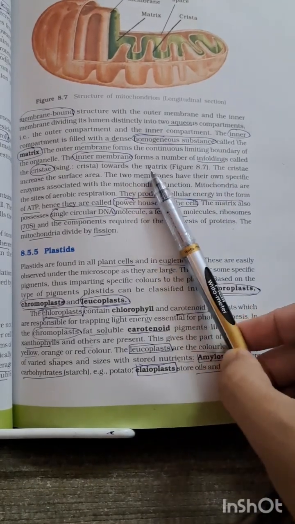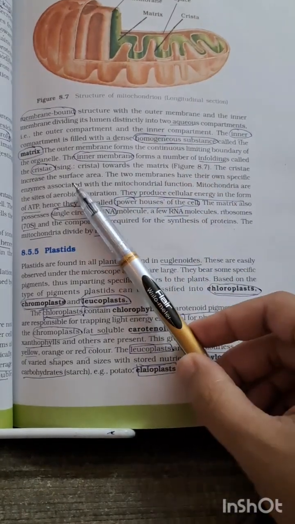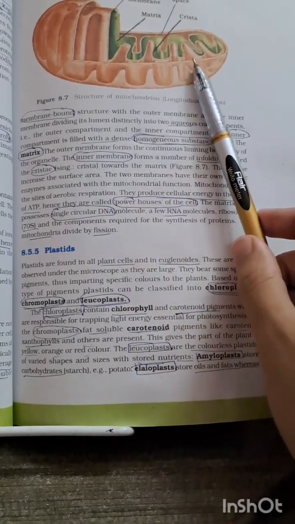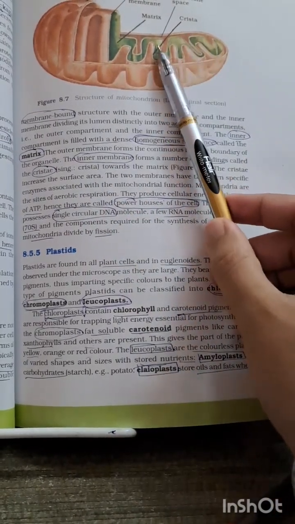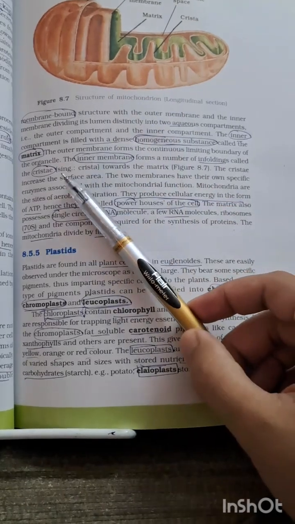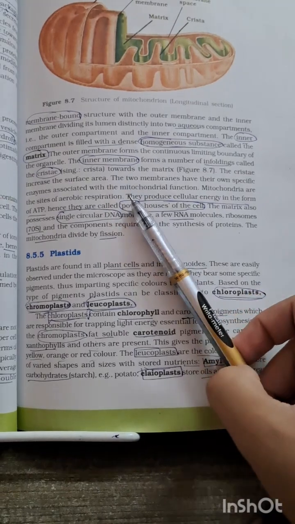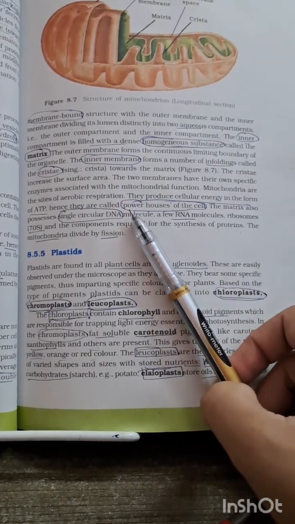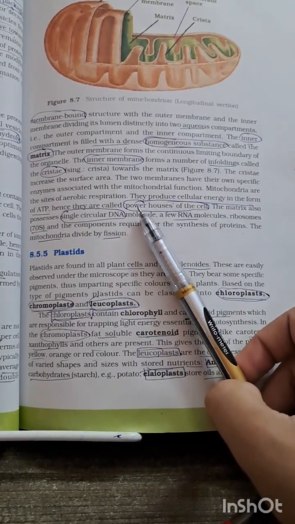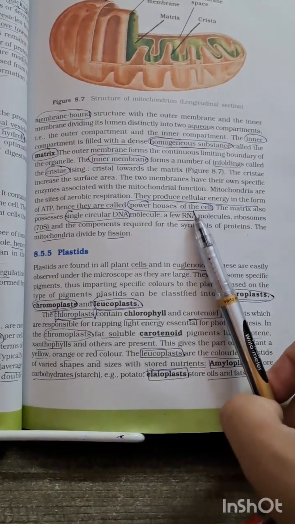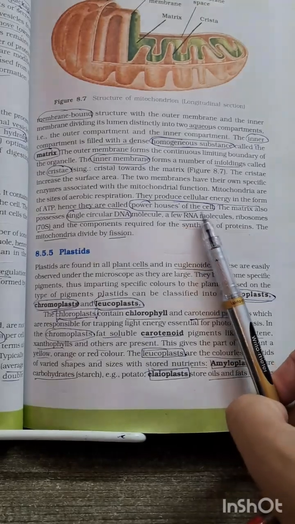Now the inner membrane forms a number of infoldings called cristae. You have to remember this term, that inner membrane. Here you can see the crista is present in the inner membrane. So cristae is present in the inner membrane is a very important MCQ. The next important MCQ, they might ask you about the function. They produce ATPs, thus they are called powerhouse of the cell. The powerhouse of the cell has been asked previously, that is the mitochondria only.